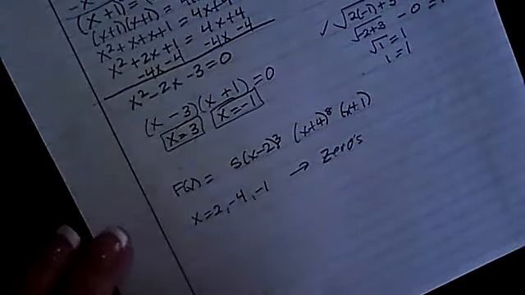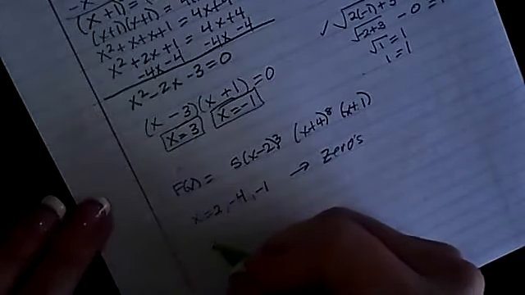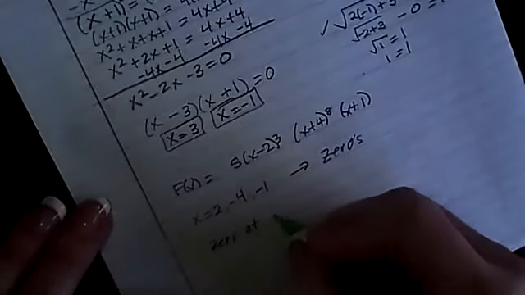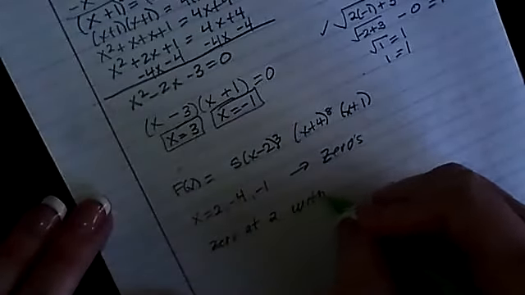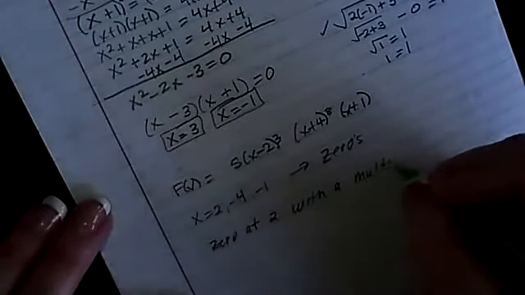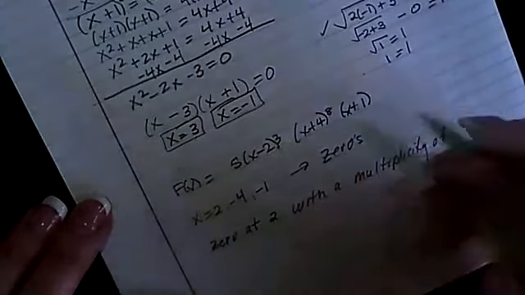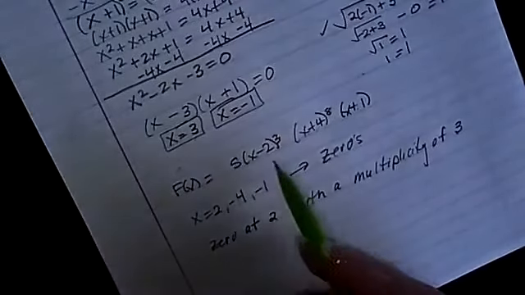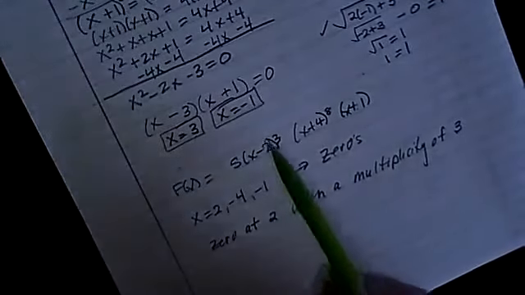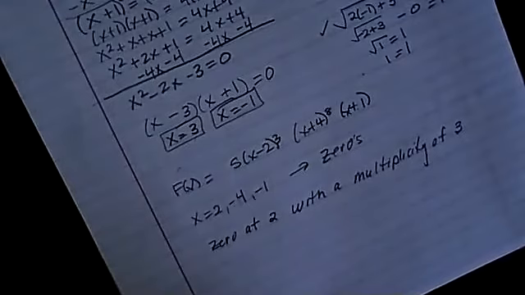All right, so when I talk about a multiplicity, what I would probably say is something like there is a 0 at 2 with a multiplicity of whatever this power is, 3. That means it's like a root 3 times, 2, 2, 2, right? Because there's 3 of them. So that's what that means.